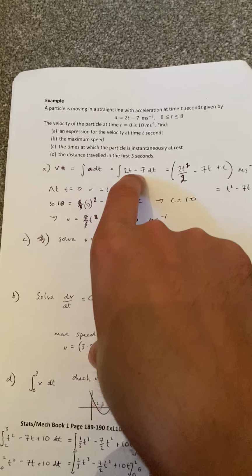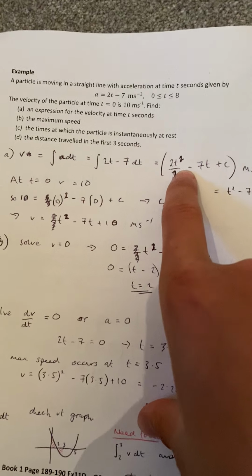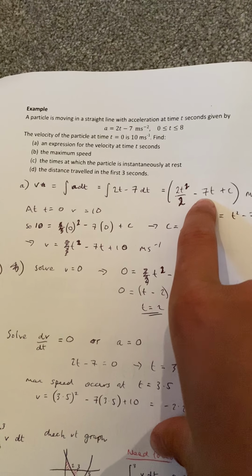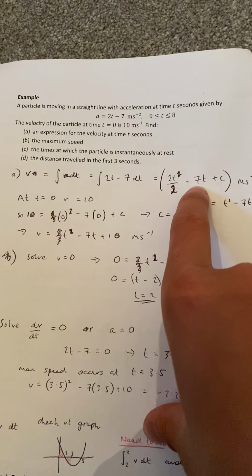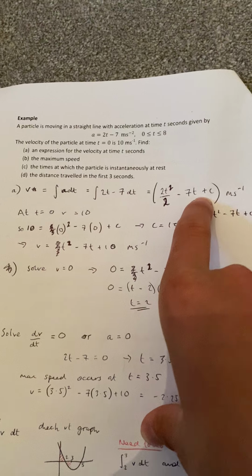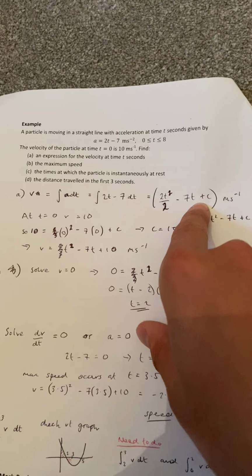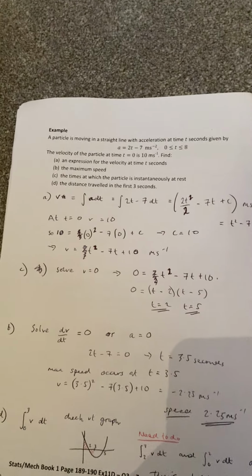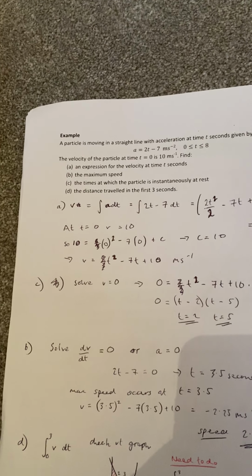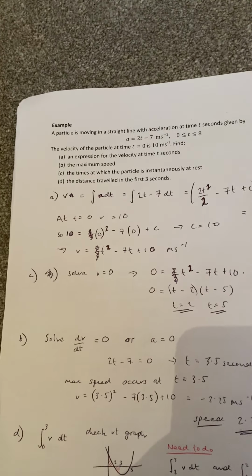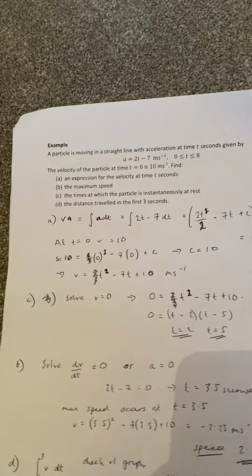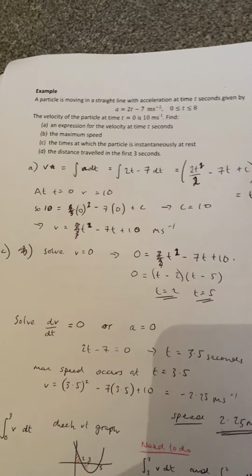So we get 2t minus 7. We integrate 2t by adding 1 to the power, divided by the new power. Minus 7 will integrate to minus 7t easily enough. And we've got an add c here. So it's not definite integration yet. We need the add c. We're only able to do any further work because we get told that t is 0 when v is 10. So we can use that to establish that c is 10.